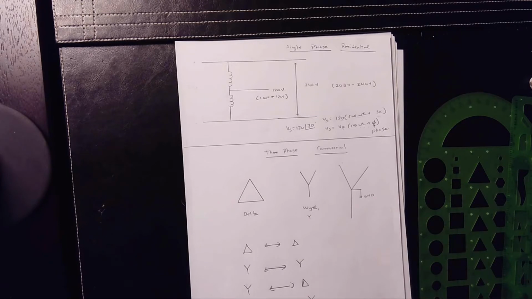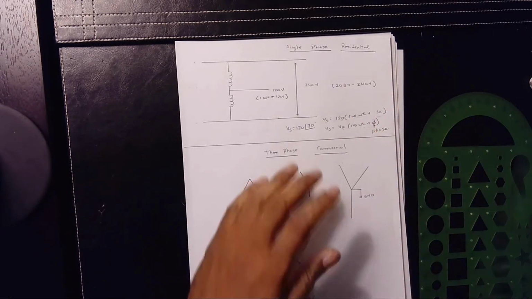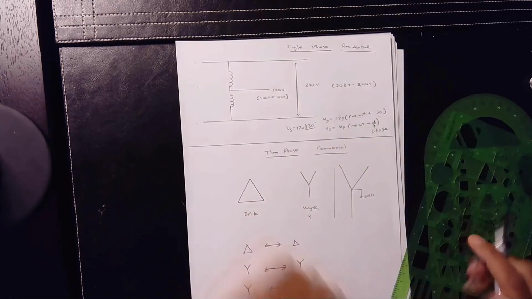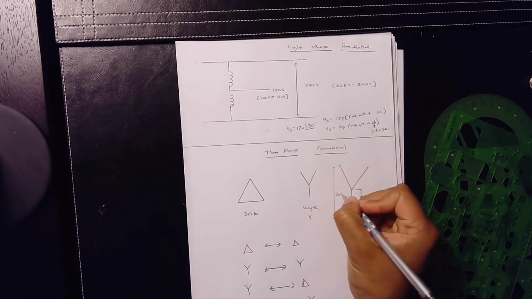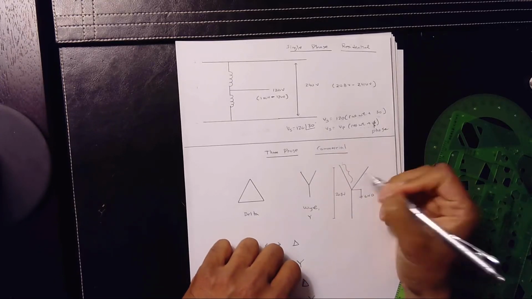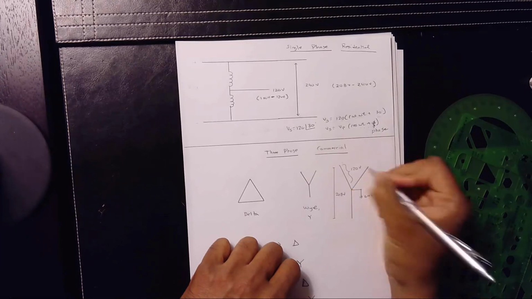Now, how does this relate to here? From here to here, it's 208. From here to here, it's 120.